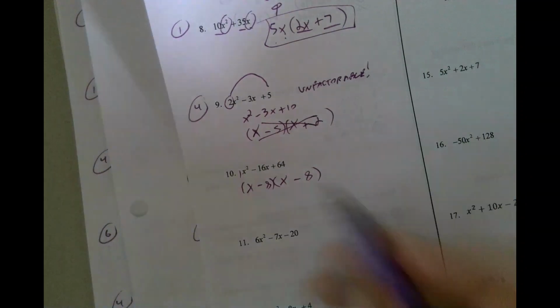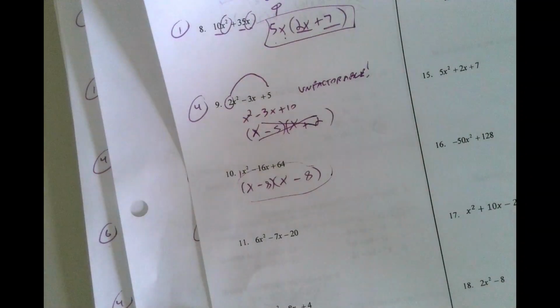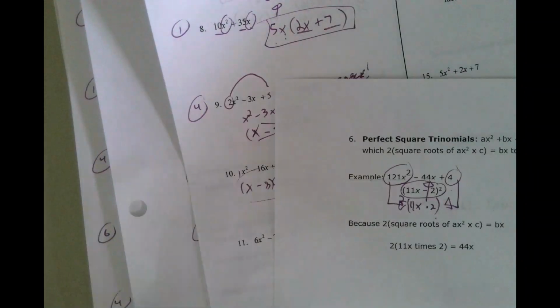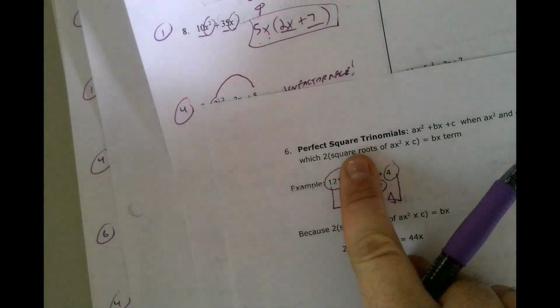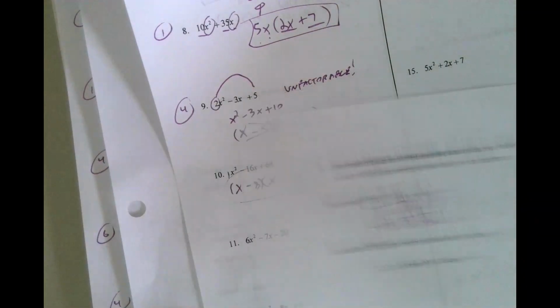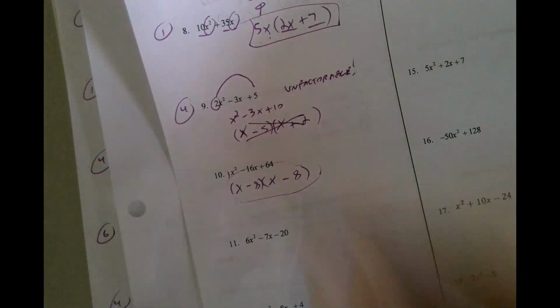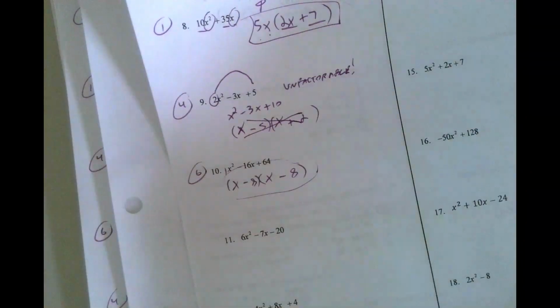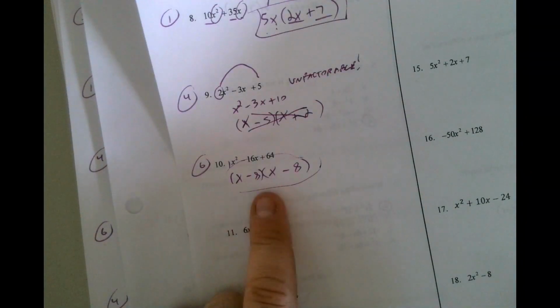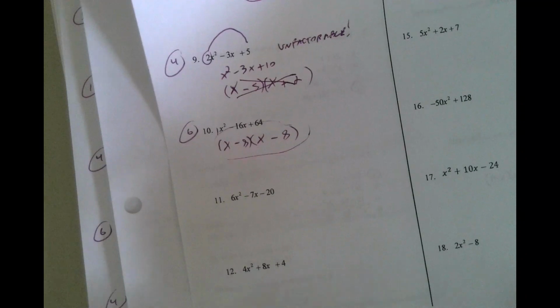Now, if they're both the same, what specific method really is this? Which one really is this, guys? Method 6. It's really a method 6 problem. That's a perfect square trinomial. Even though it's a general try, you could do it with the general try method. Okay, good. All right, number 11.